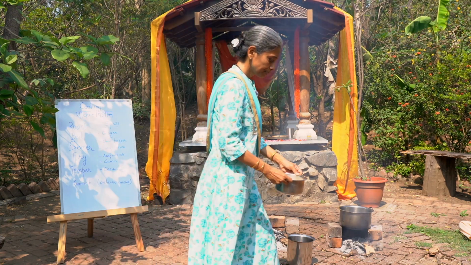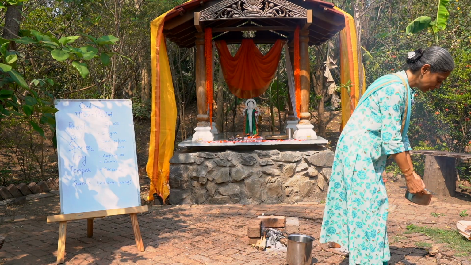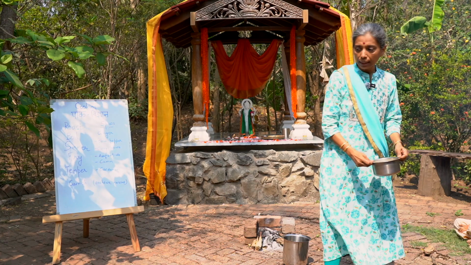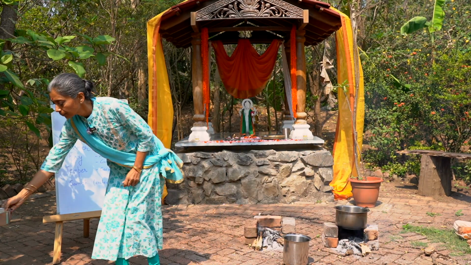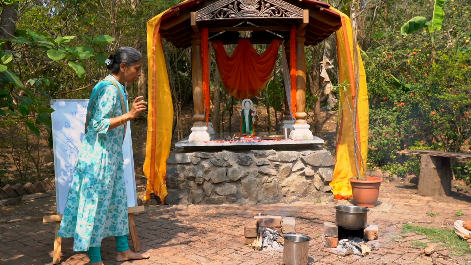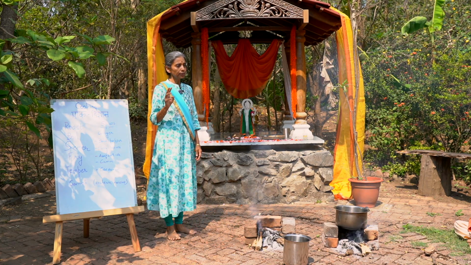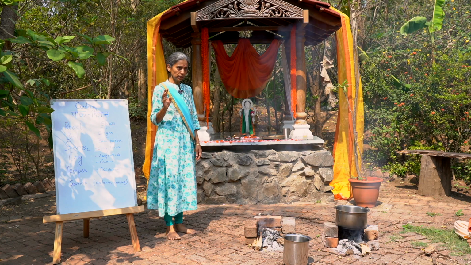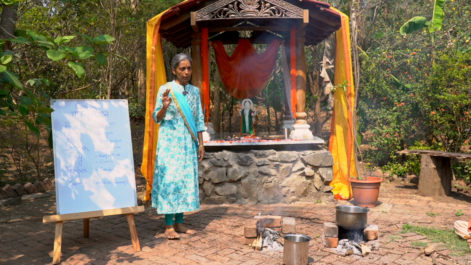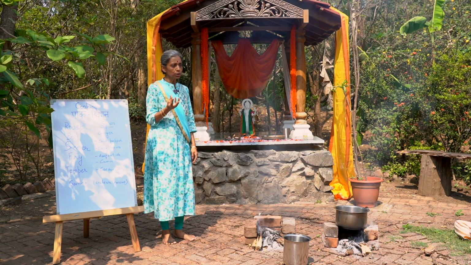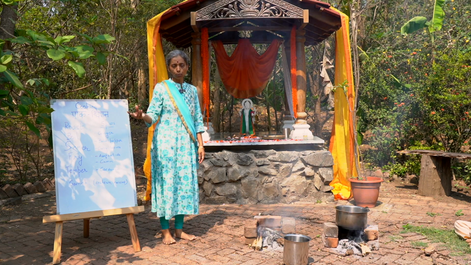You can see this is rice that has been soaked in water, okay, and the ratio that we will use is 2 parts of dal and 3 parts of rice, okay. So 2 parts of dal and 3 parts of rice. So we have taken 2 bowls of yellow moong dal and 3 bowls of rice.